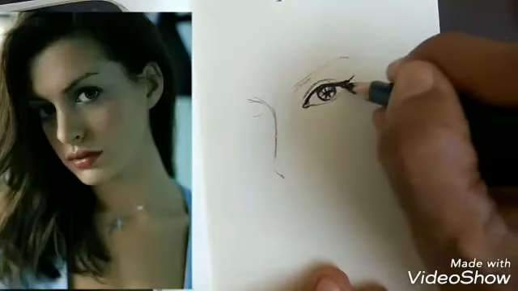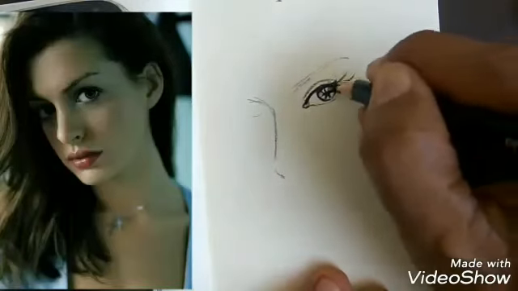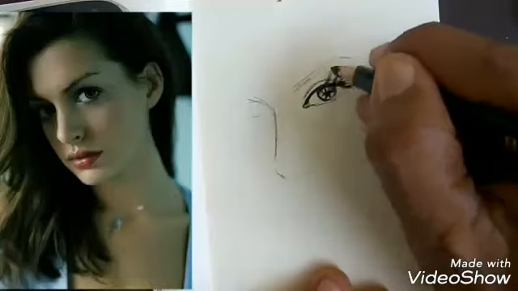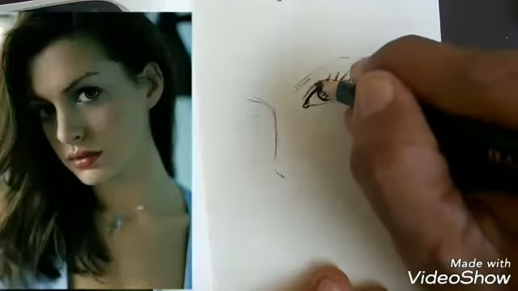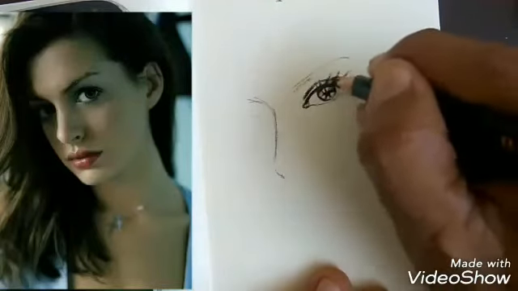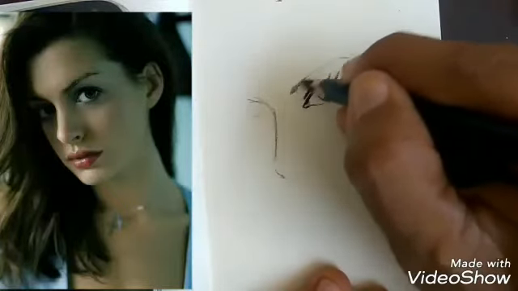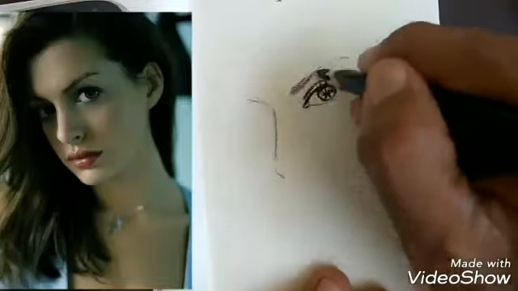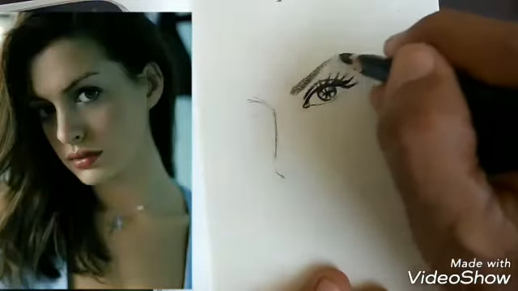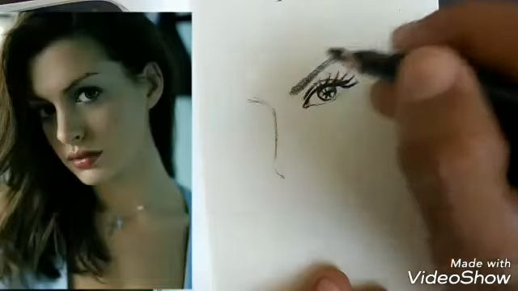Because this is a drawing for an illustration or for a story, I will not make it look exactly similar. I just take the figure from this photo. And this is the eyebrow.